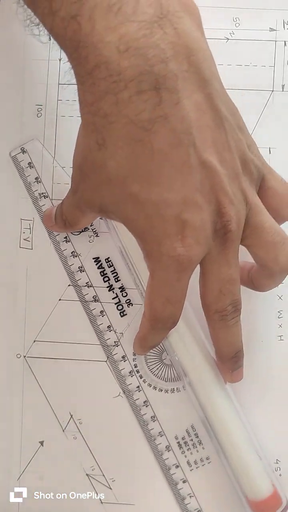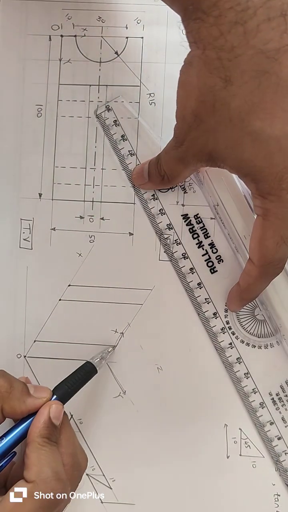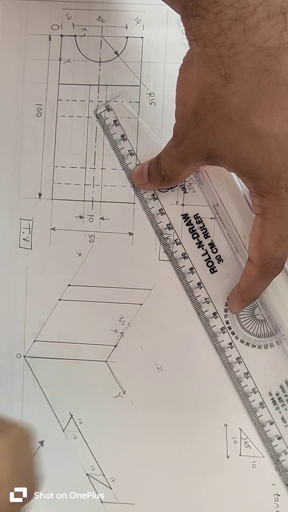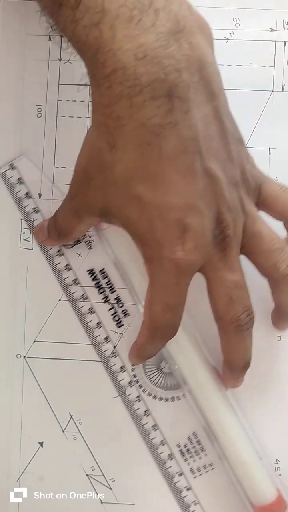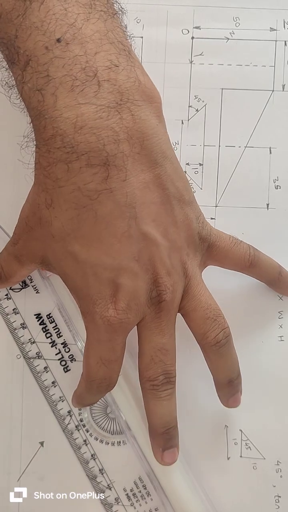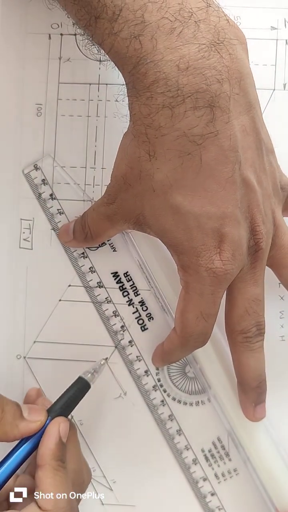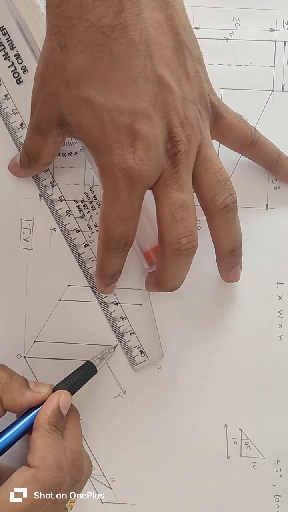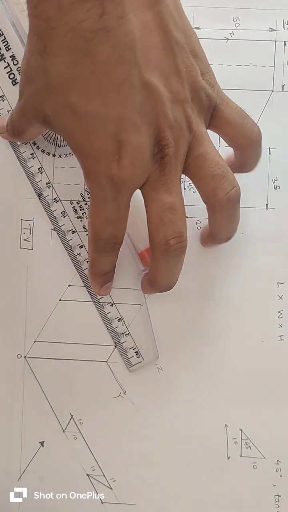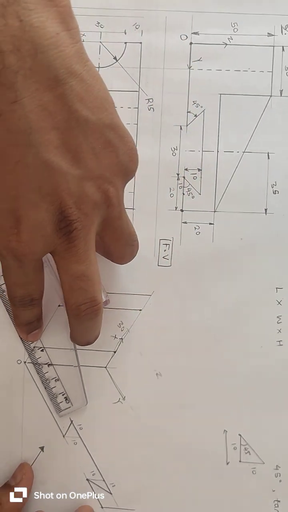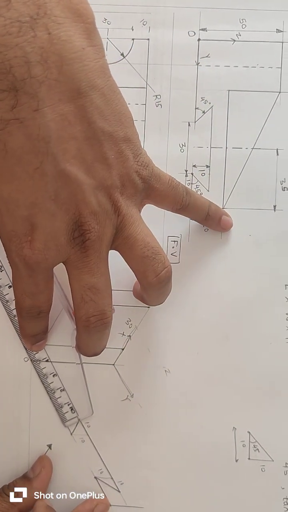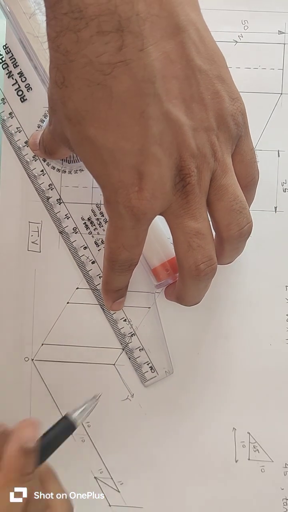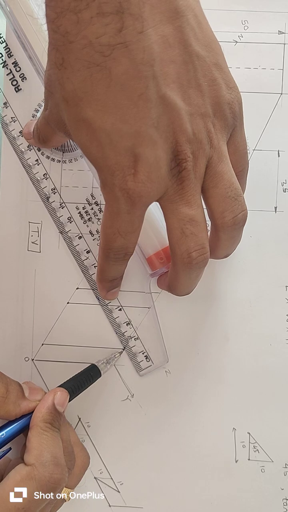From this point, this is a 30 distance, we have to draw a rhombus of 30 by 30. So we draw parallel to y, and from this point we take 1.5 distance on both sides. This line is parallel to the y axis.